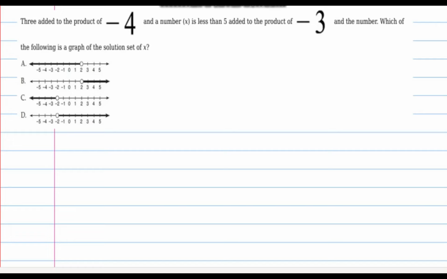Yes, this question. 3 added to the product of minus 4 and a number x is less than 5 added to the product of minus 3 and the number. Which of the following is the graph of the solution set of x, which is A, B, C, and D? Okay, very good.